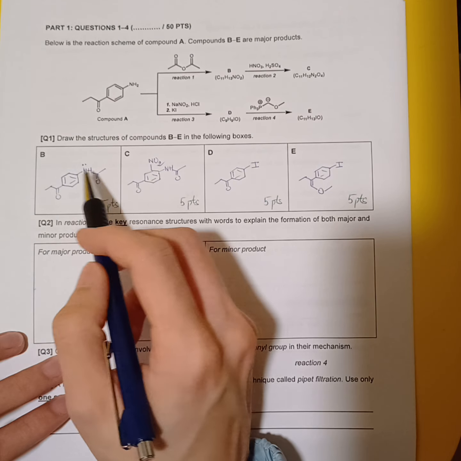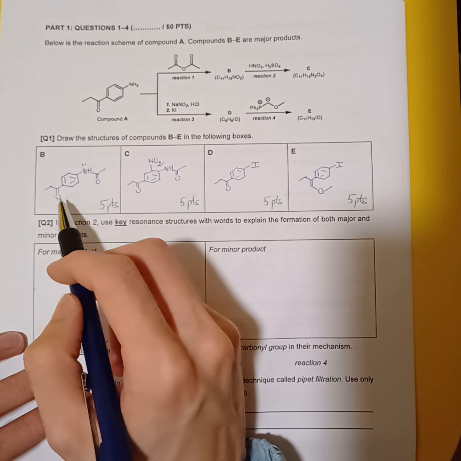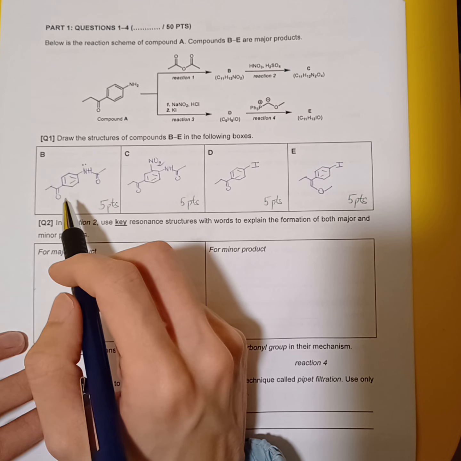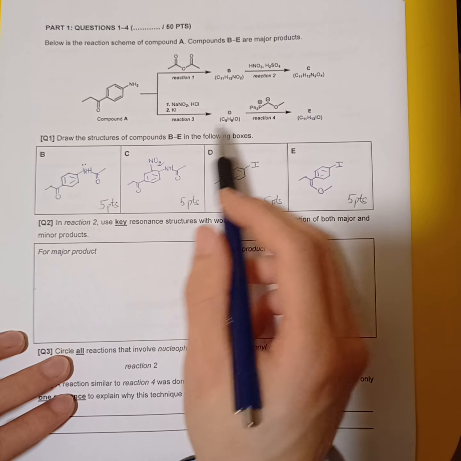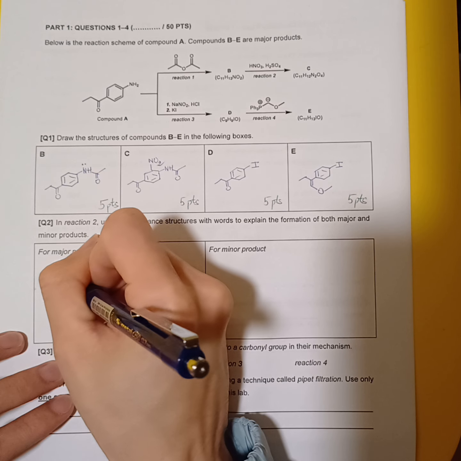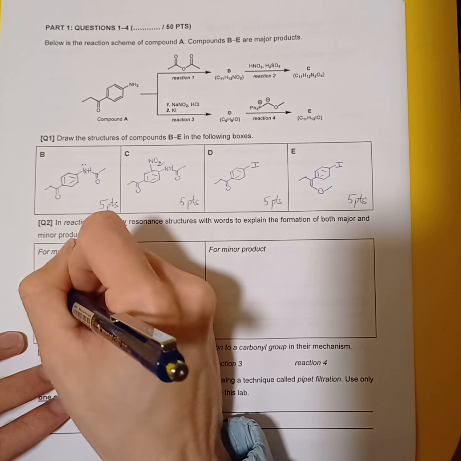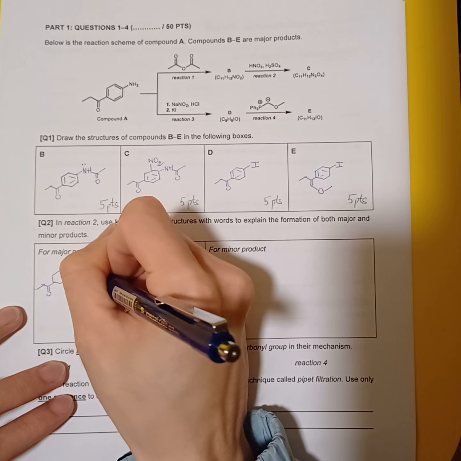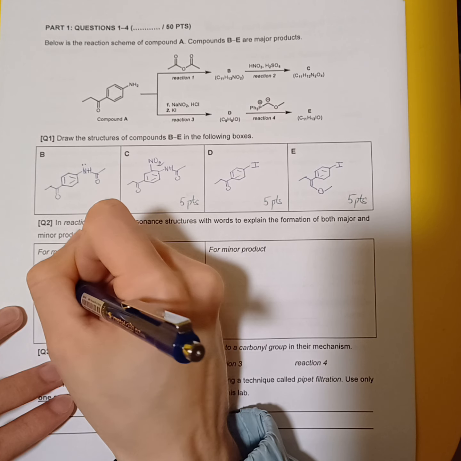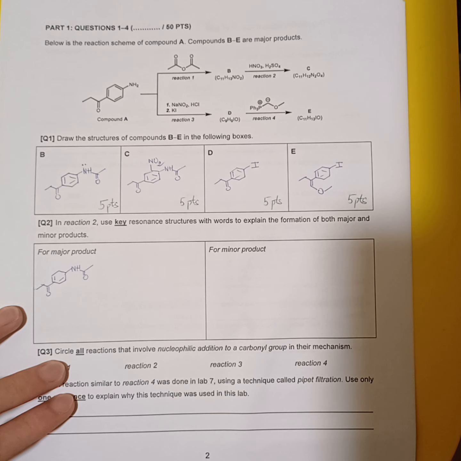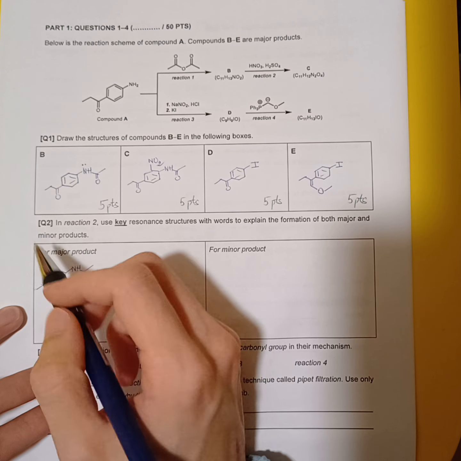So I will draw the resonance structure when we use compound B and it is attacked by the nitronium ion, which is the electrophile in reaction 2. I keep this double bond intact.